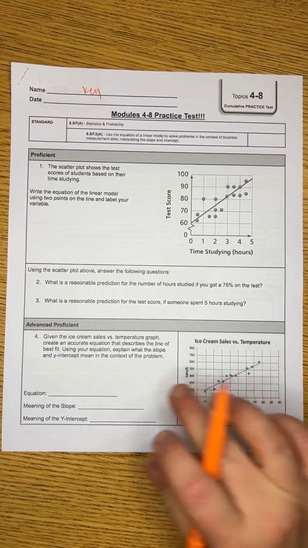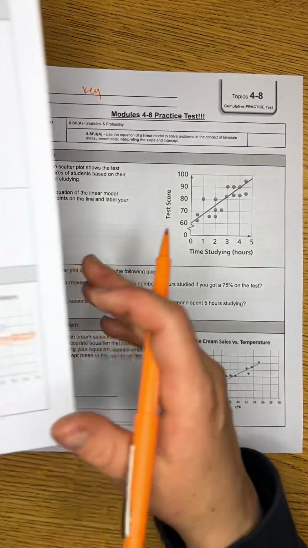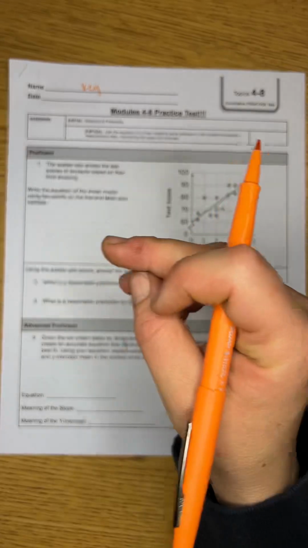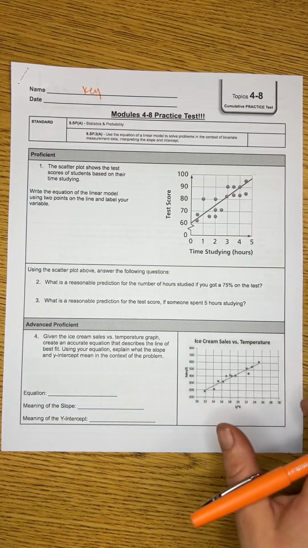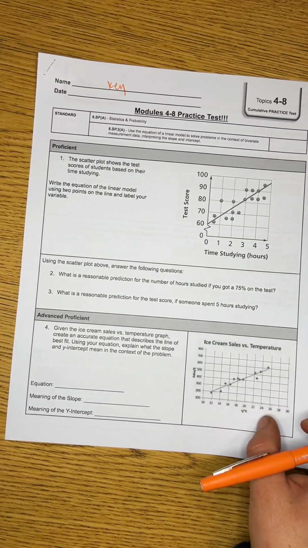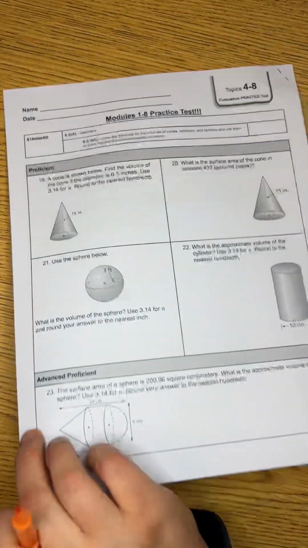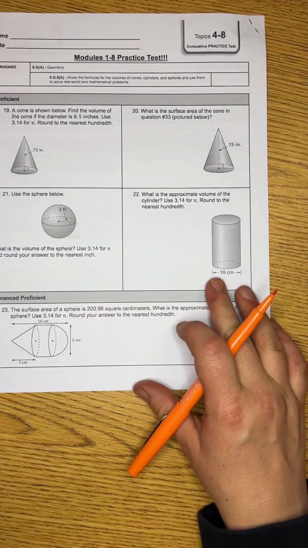All right, just so you guys know, I'm making a little cheat sheet for myself. I've already done all this. There are a couple of things that are a little bit of an issue on here. So before we get into really solving things, go to the very last page.